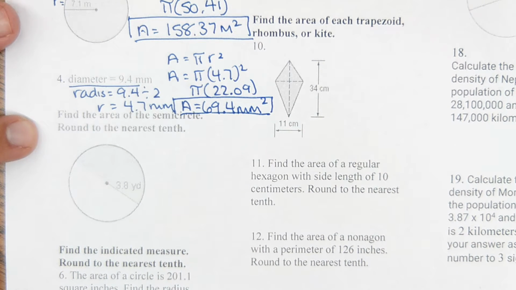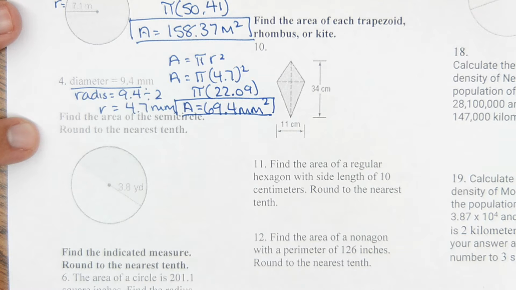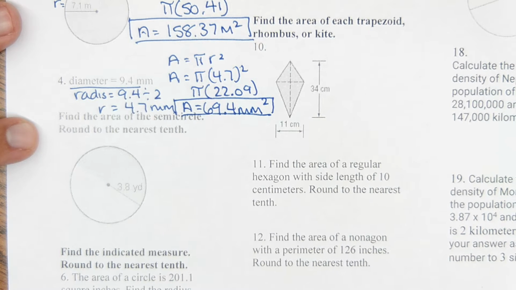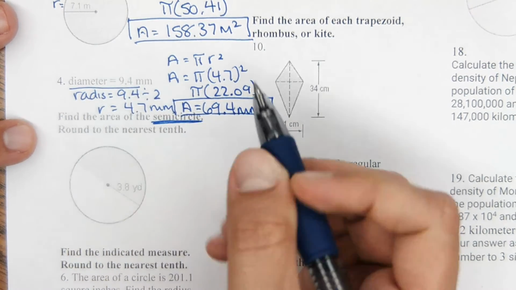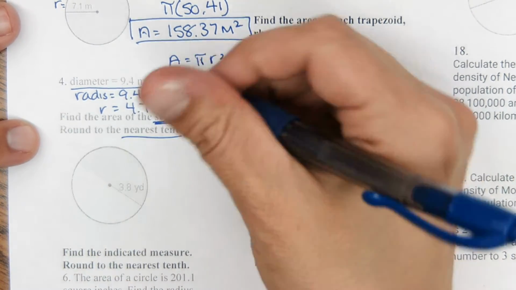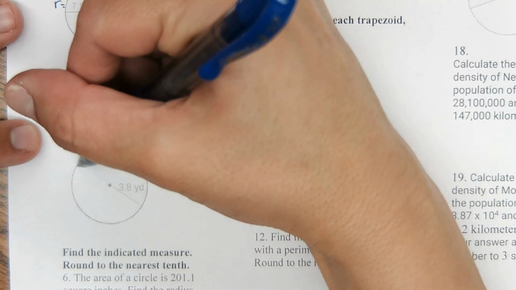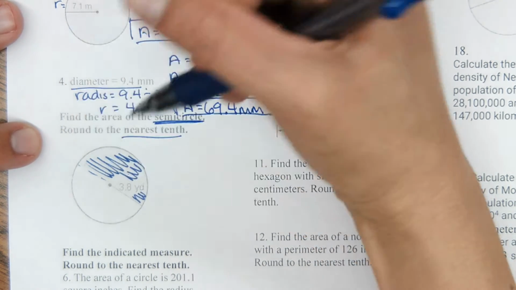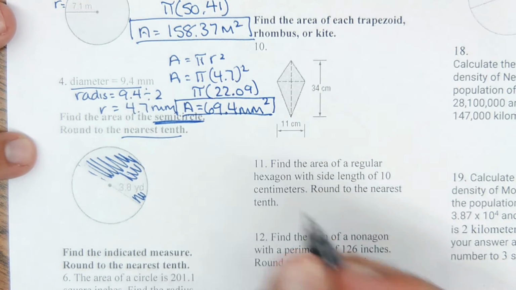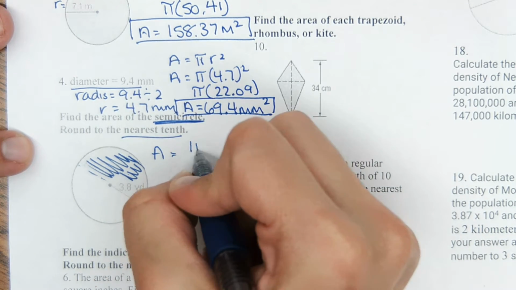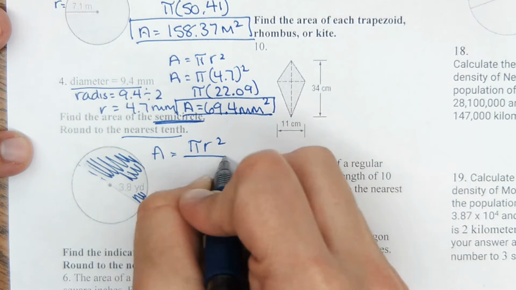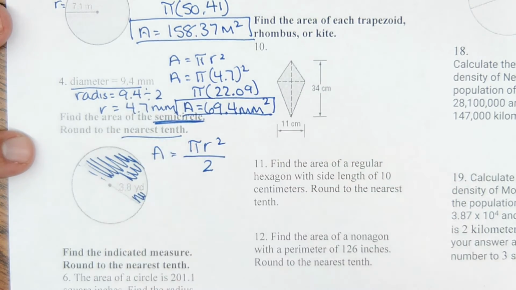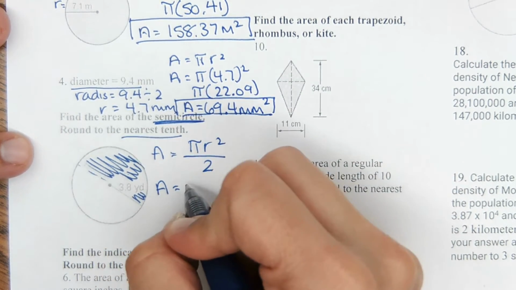Okay, number 5, it says find the area of the semicircle and round to nearest tenth. Semicircle would be half a circle. I know this isn't the greatest copy, but it shows that this side of the circle is shaded. So we're finding the area of just the shaded side. So for this, you would just find the area of the whole circle and then divide by 2 to find the area of just the shaded part.